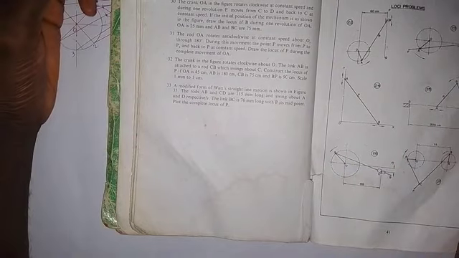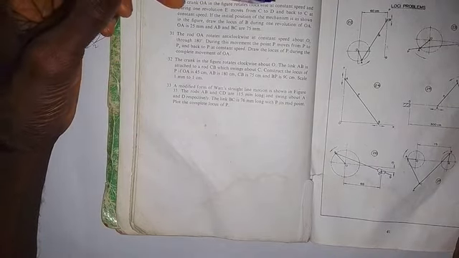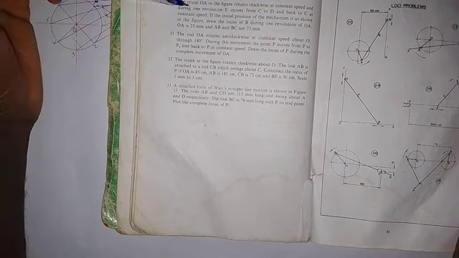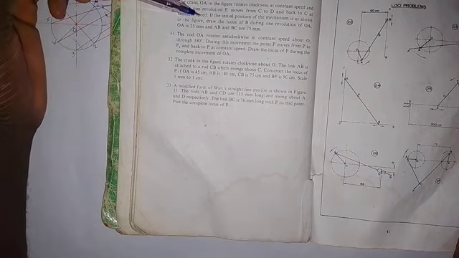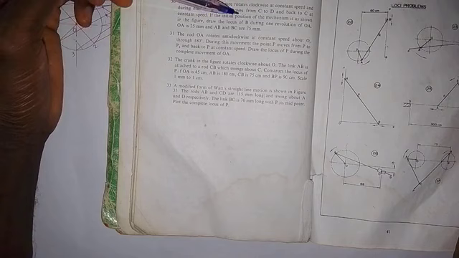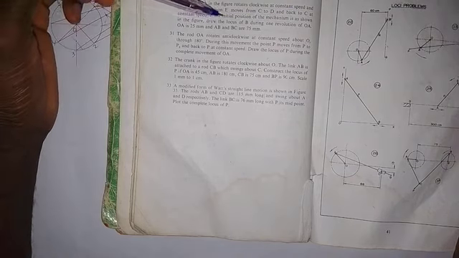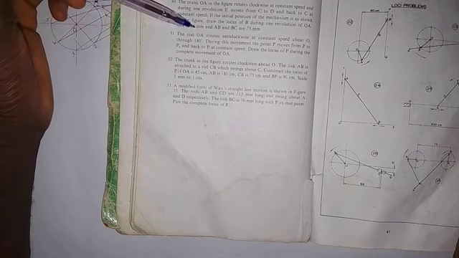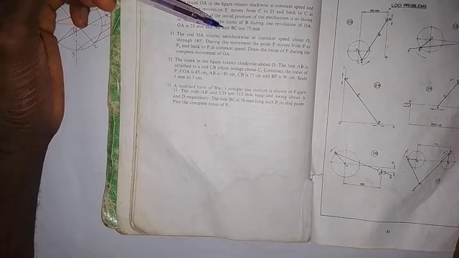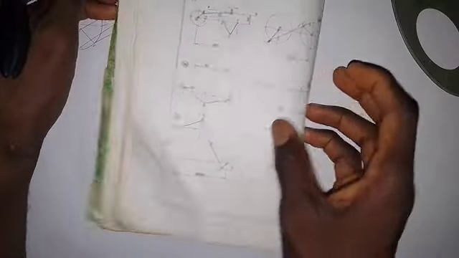Question 30 says that the crank OA in the figure rotates clockwise at constant speed, and during one revolution, E moves from C to D and back to C at constant speed. If the initial position of the mechanism is as shown in the figure, draw the locus of B during one revolution of OA. OA is 25 millimeters, and AB and BC are 75 millimeters. So that is what we have there.